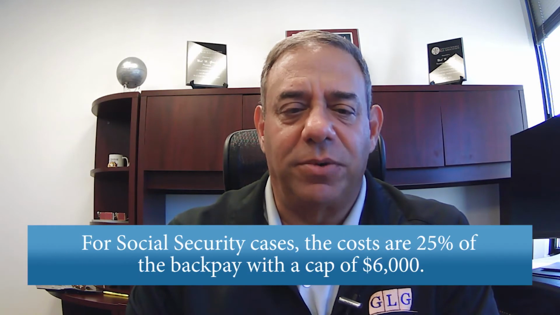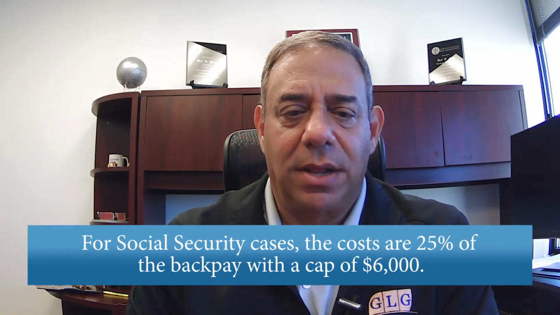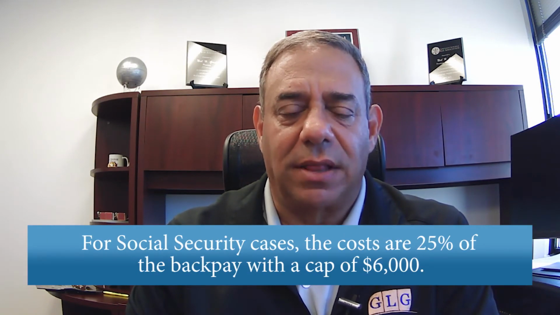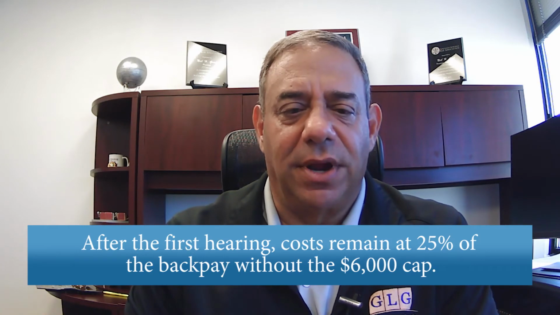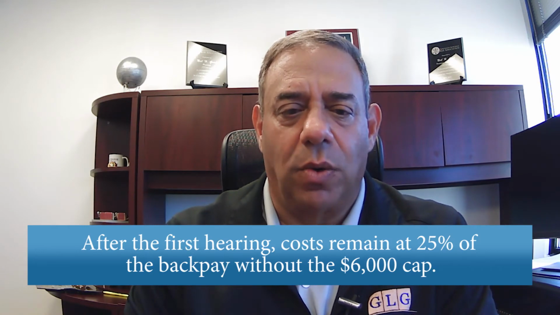Then the fees are, and this is the Social Security rule right now, 25% of the back pay with a cap of $6,000 through the first hearing level. So with Social Security, if you lose at the first hearing, you can appeal to the Appeals Council. And if you win at the Appeals Council and they give you a new hearing, then the 25% cap is still there. The $6,000 cap is gone though.